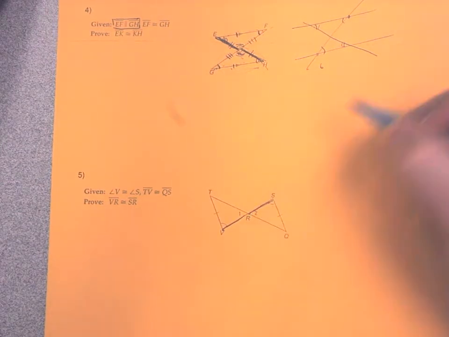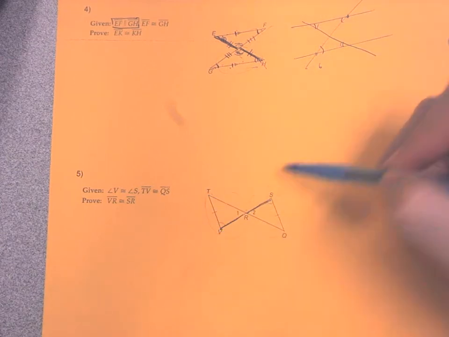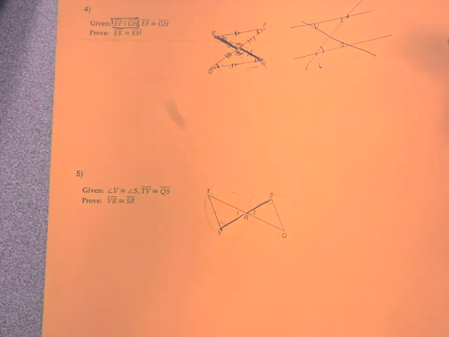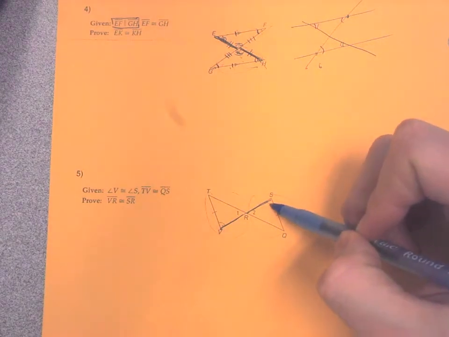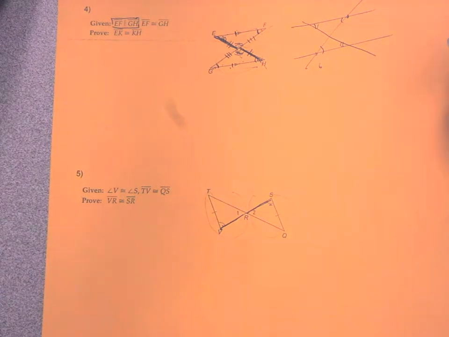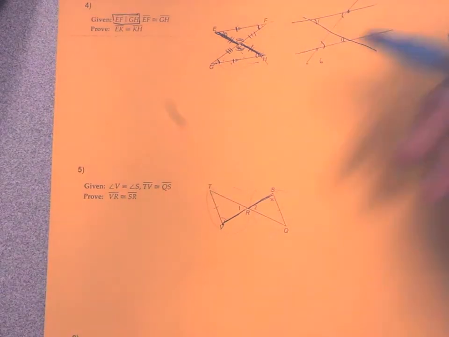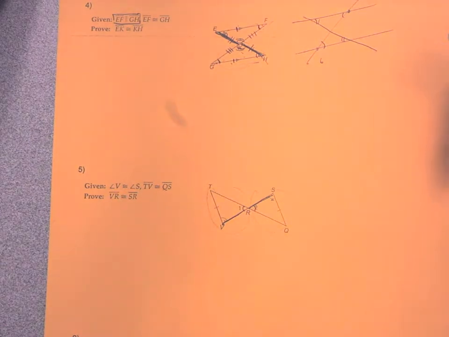That's our goal. And just like we did in the other one, we're going to start by showing the triangles are congruent. Okay, now what we know is that angle V is congruent to angle S. That's given. We also know that TV is congruent to QS. That's also given. That's pretty easy. So basically we just need to show that angle 1 is congruent to angle 2, which we can do by vertical angles theorem. And then we got angle side.